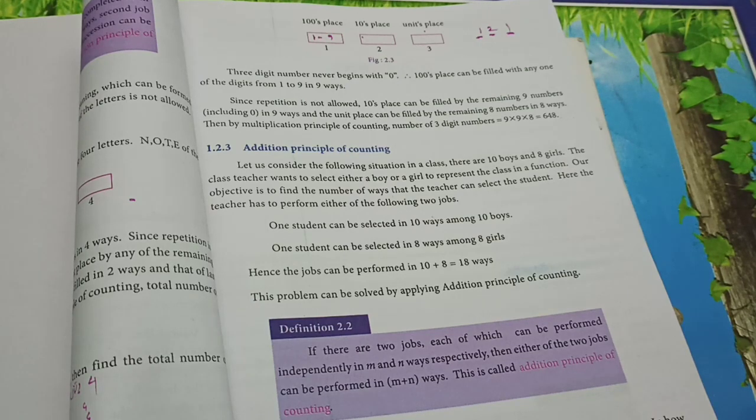Either. It's very important in the addition principle of counting. Our objective is to find the number of ways the teacher can select the student. Here the teacher has to perform either of the following two jobs.